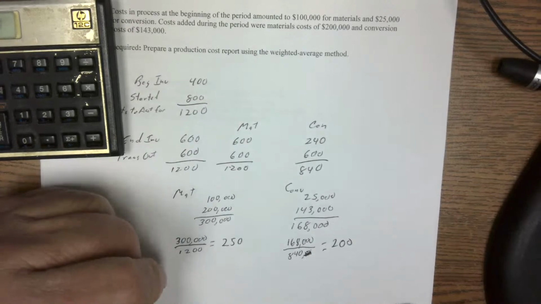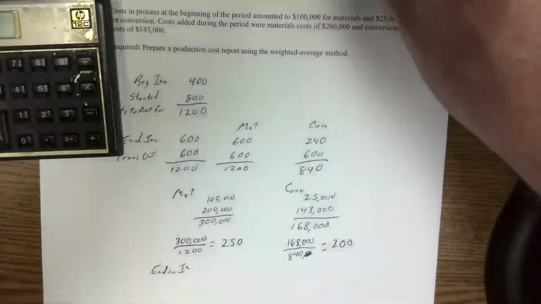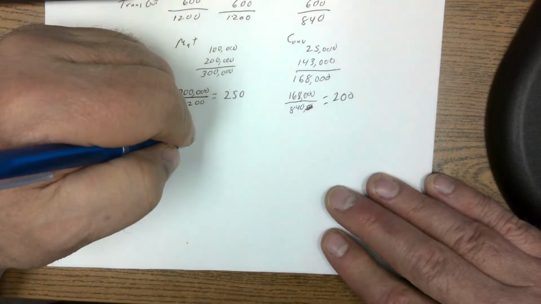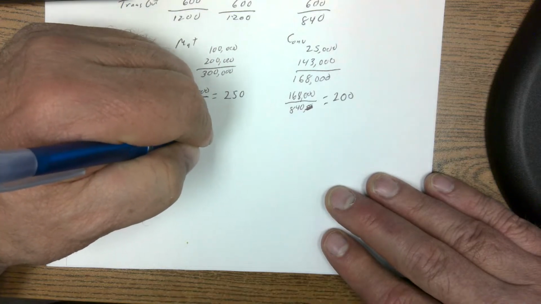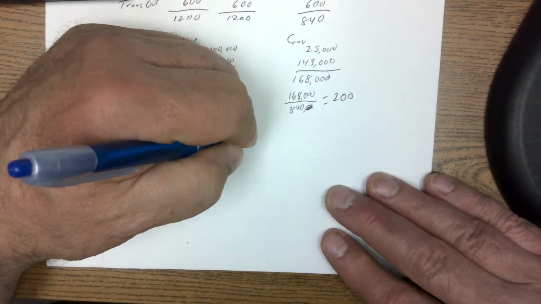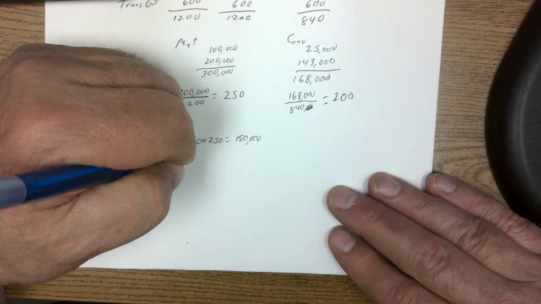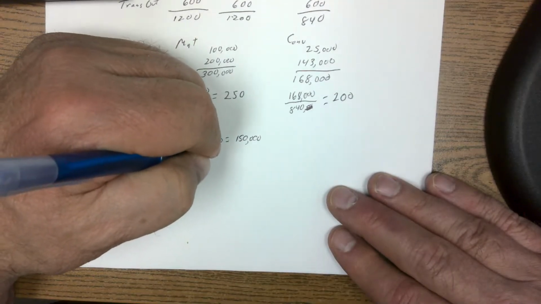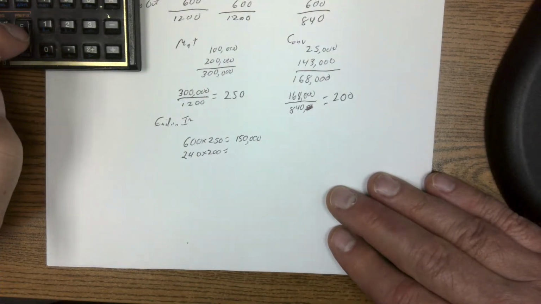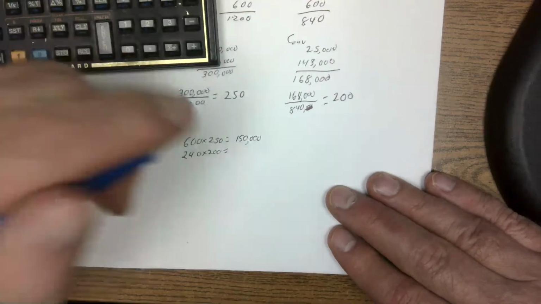Okay, so our ending inventory is going to be 600 units times 250 equals 150,000, and 240 equivalent units times 200 is 48,000.